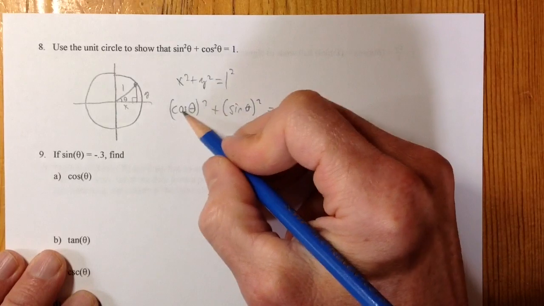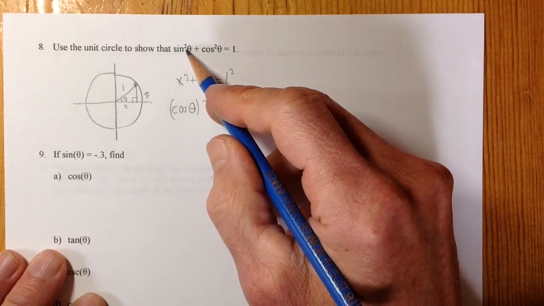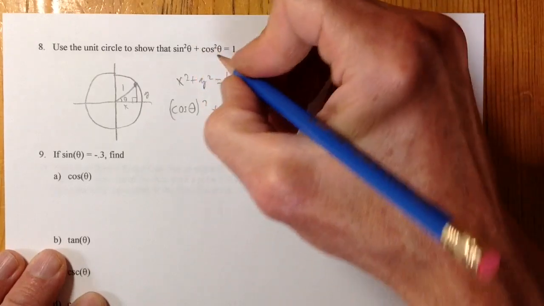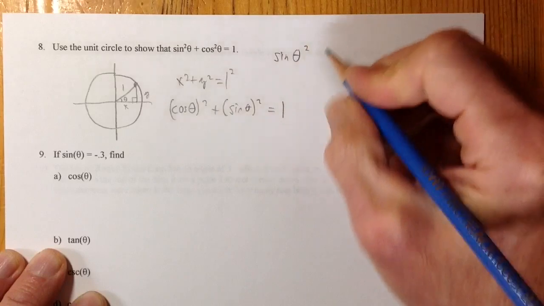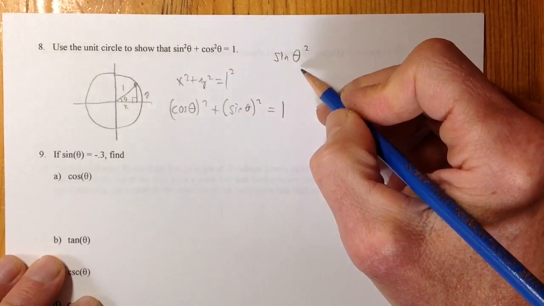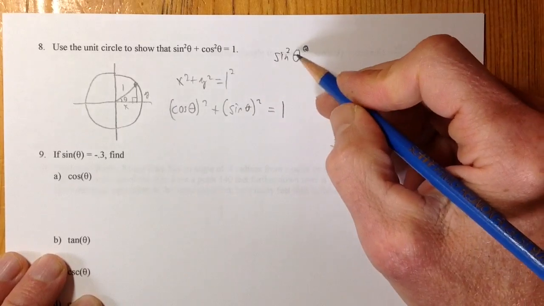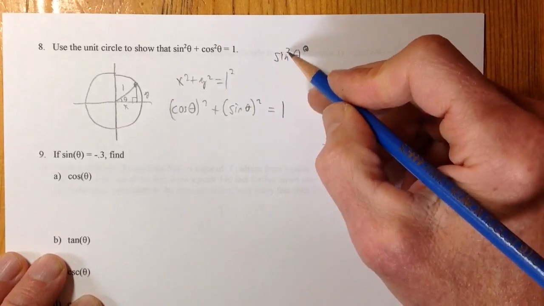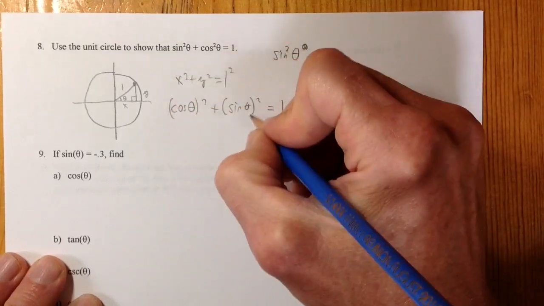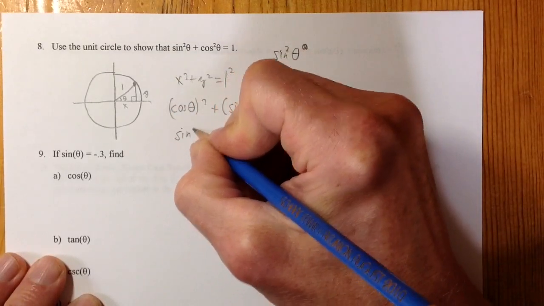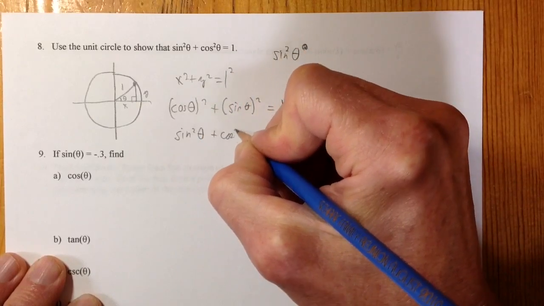This is a lot of work, putting parentheses and doing it that way. So typically you put the 2 right there, which means sine squared. If you put it like this, sine theta squared, it looks like only the theta is squared. So instead you put the 2 there, not there, because that just looks like sine of theta squared. It's kind of weird, but you get used to it. So if we write it like that, I'm going to put the sine one first because that's what everybody does. Sine squared theta plus cosine squared theta equals 1.